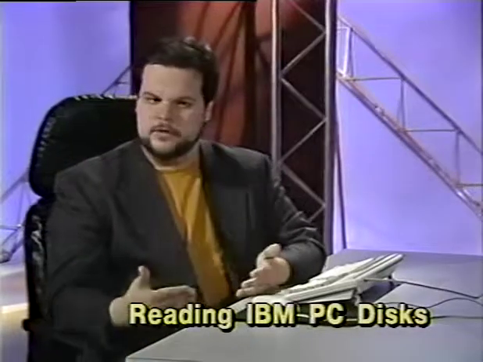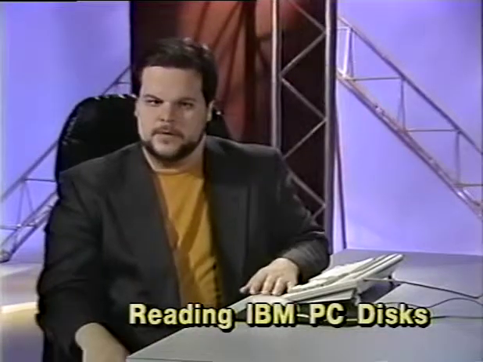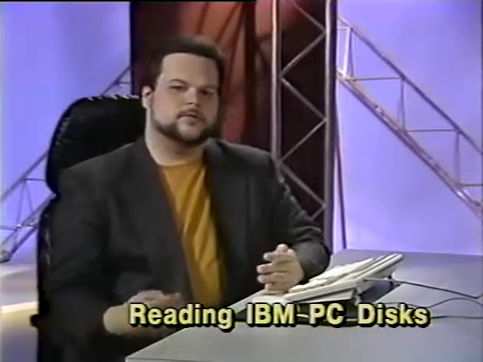Let me just show you one system thing that I think is fairly important here, and that's if you need to read disks from an IBM PC. A lot of people don't know this. The Amiga 4000 can basically automatically read disks from an IBM PC, including, since the 4000 has a high-density disk drive, high-density 1.44 meg formatted diskettes. Now, if you're using a 2000, you probably don't have the high-density drive. Other than that, everything is the same.